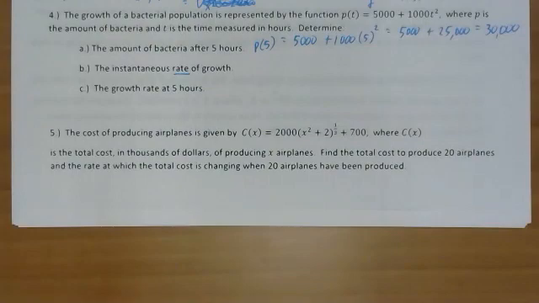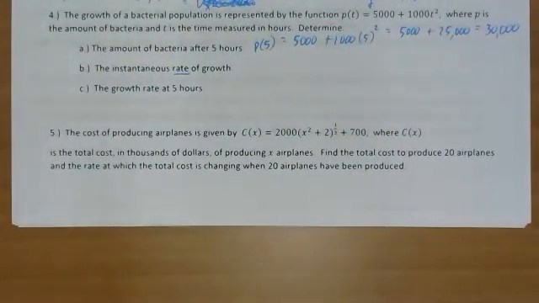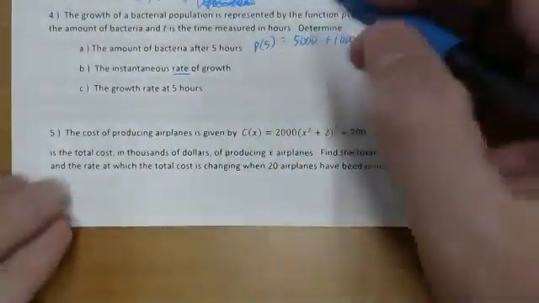That's going to be part B. And then part C, they're actually going to have us plug in a time of 5 hours, and that'll give us actually the growth rate after 5 hours. So part B is just going to be an expression or an equation. And then in part C, we're going to plug in 5 into t.